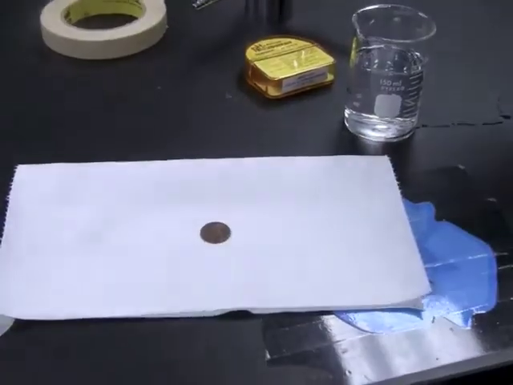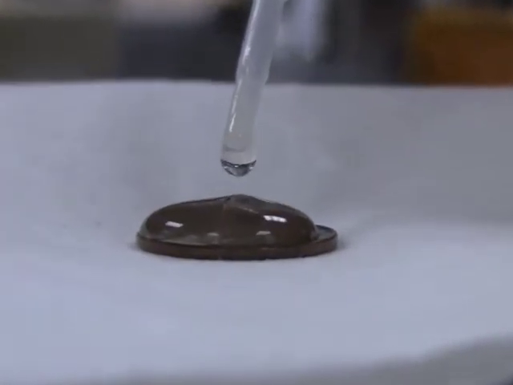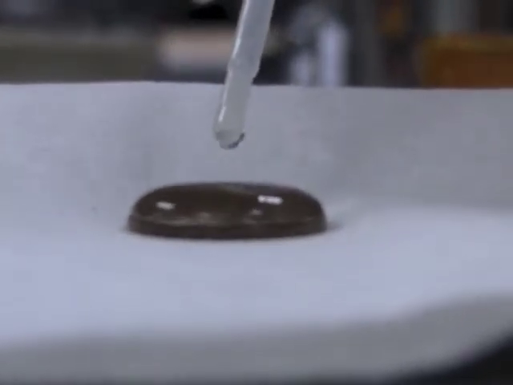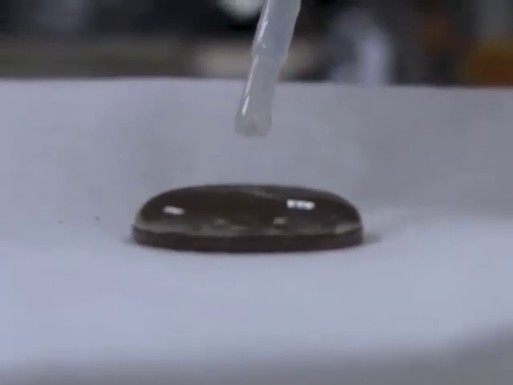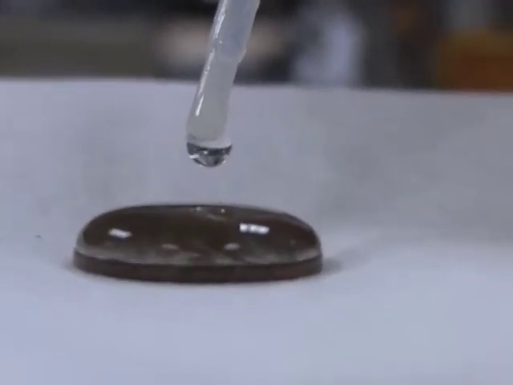So we'll start out with the head side. 19, 20, 21, 22, 23, 24, 25, 26, 27, 28, 29, 30.